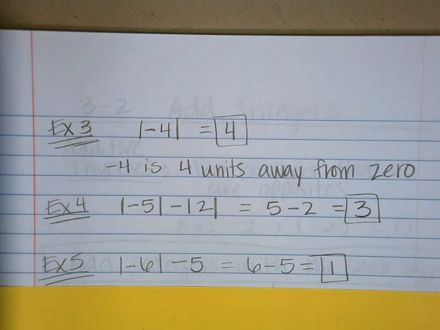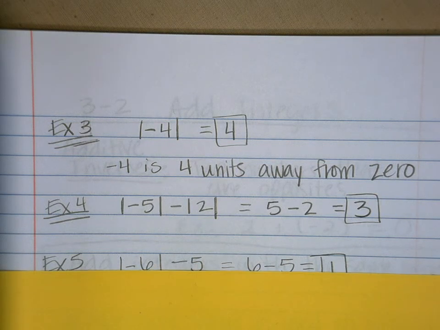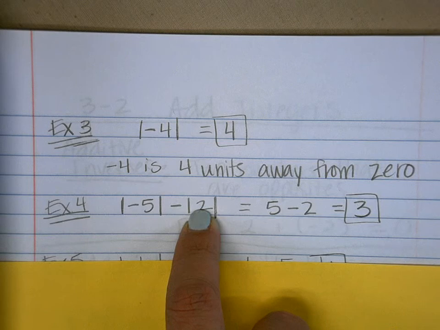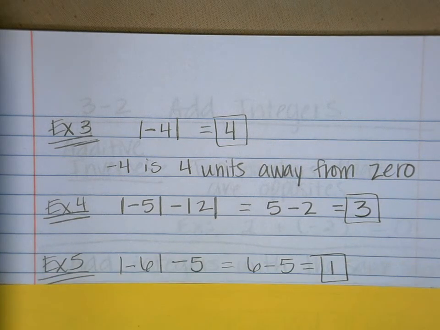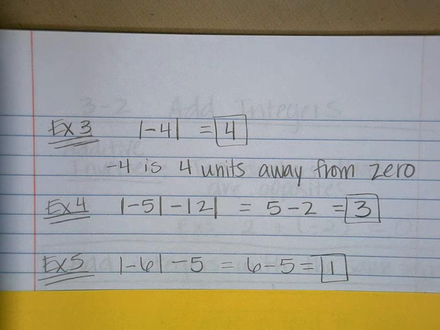If they're both negatives, like the -2? Yes, if that was a -2, then that'd be a +2 and it'd be the same. Okay, let's look at this one. -6 minus 5, we change the -6 to a +6 since it's in the absolute value, and we just get 1. Any questions so far?